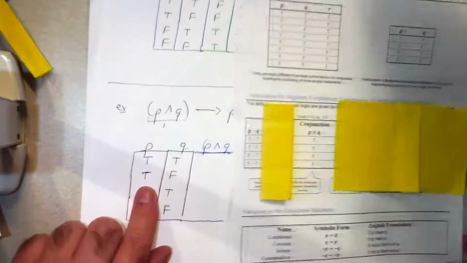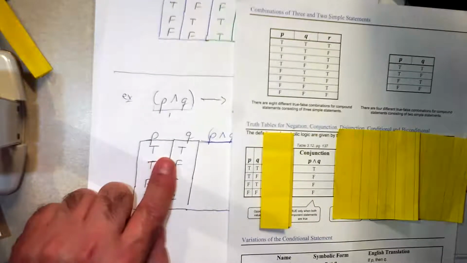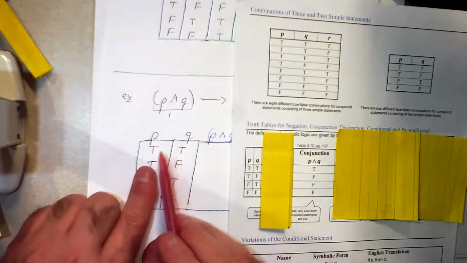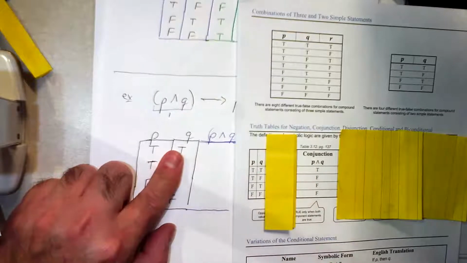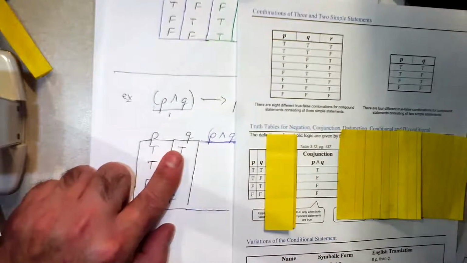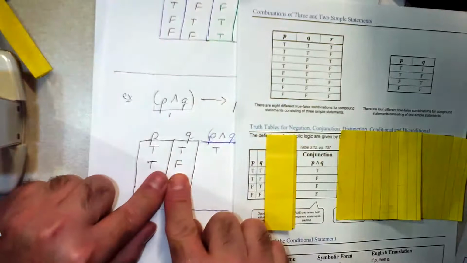So match. Okay, here we go. First, do it row by row. Match with match. TT, I want TT. TT is equal to a T. Right? So TT is T. All right, next row. TF. Let's look for TF. That is the second row.